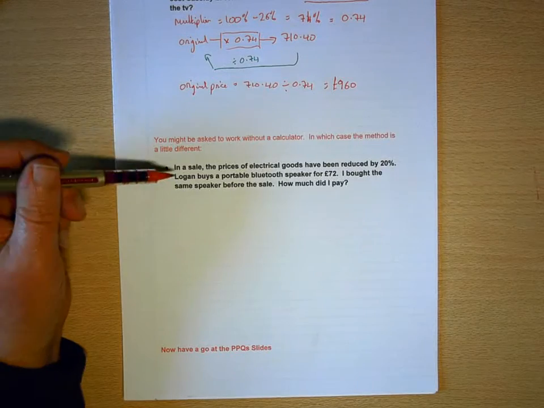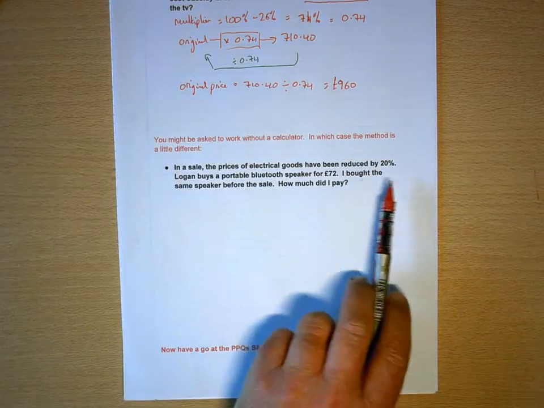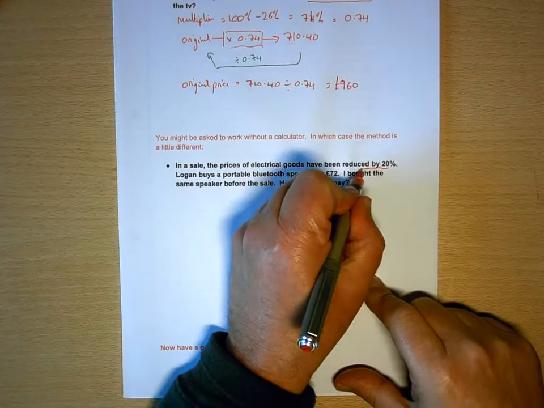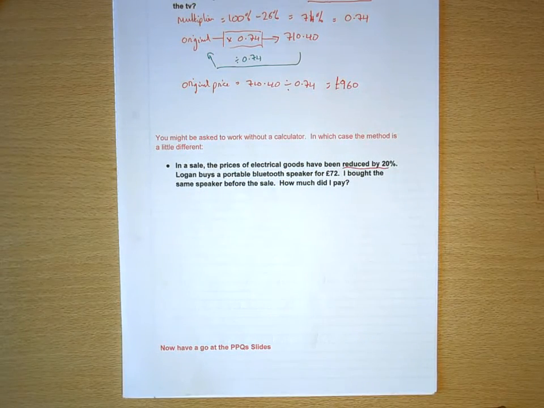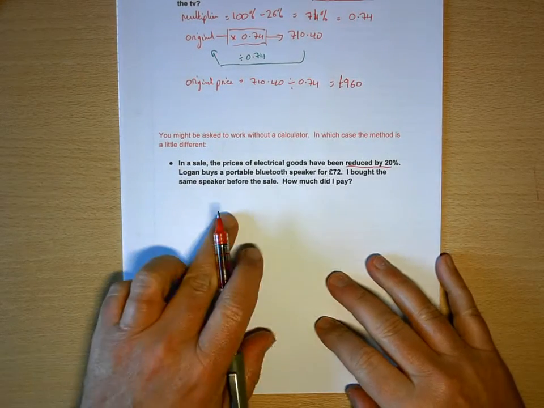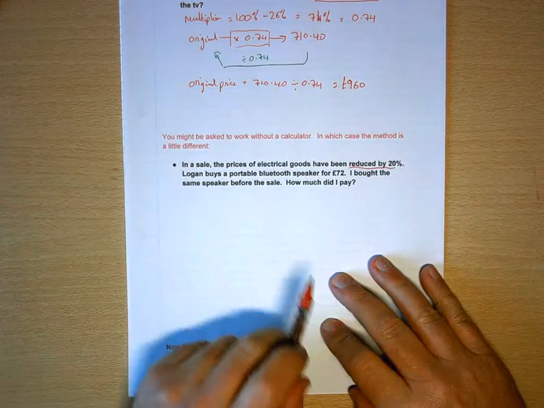So in a sale, the prices of electrical goods have been reduced by 20%. So we've got a 20% reduction, so I know that I need to be thinking about that with my multiplier. Logan buys a portable Bluetooth speaker for £72. I bought the same speaker before the sale. How much did I pay? So I paid the original amount.